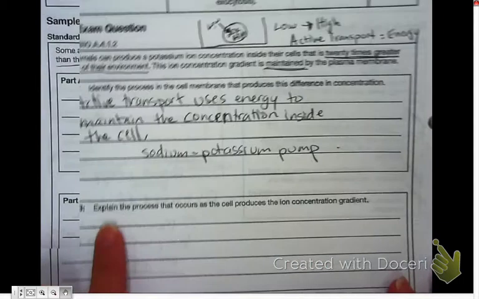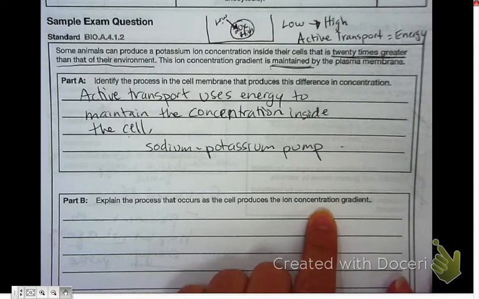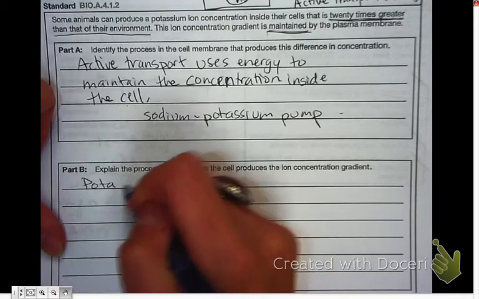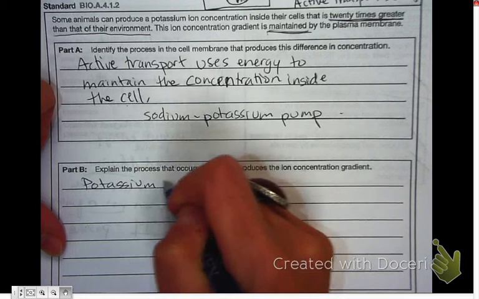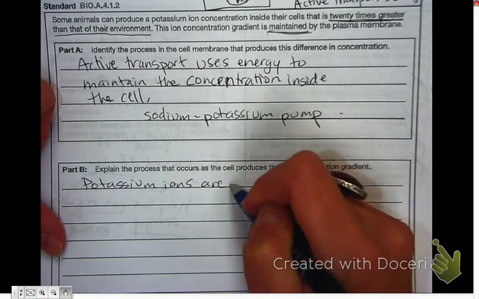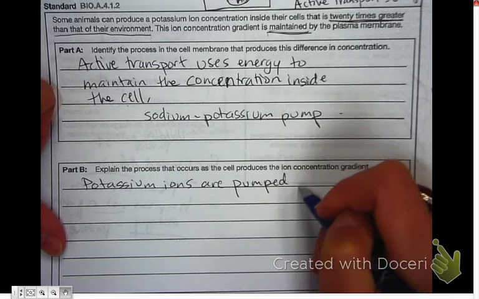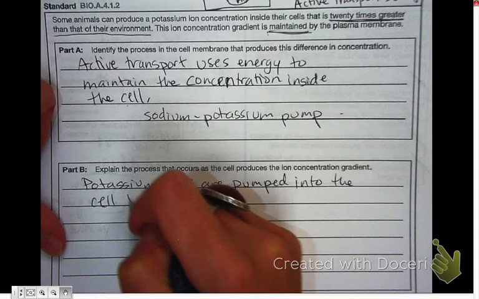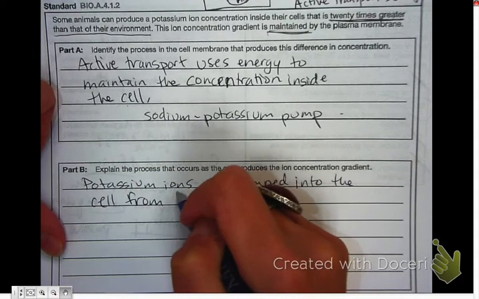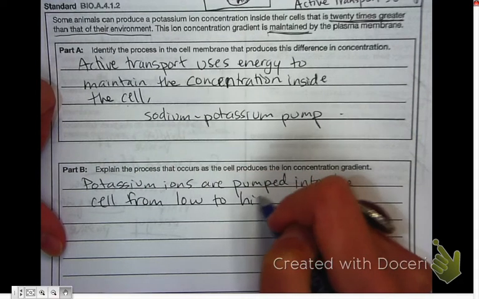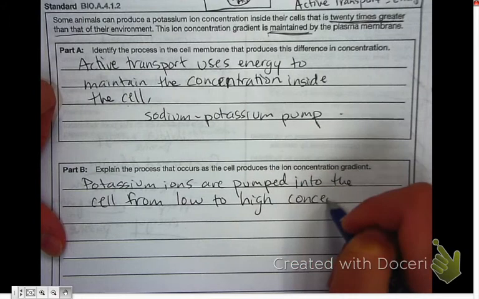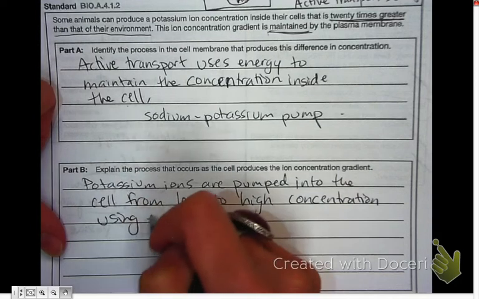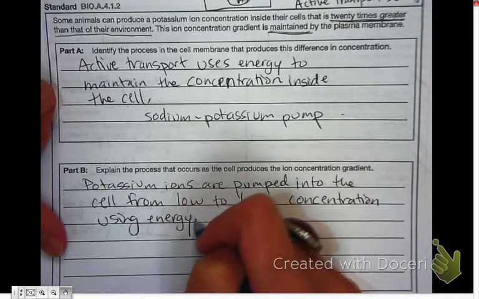Explain the process that occurs as the cell produces the ion concentration gradient. Potassium ions are pumped into the cell from low to high concentration using energy. That's all you need for there.